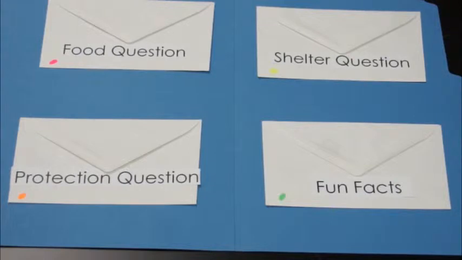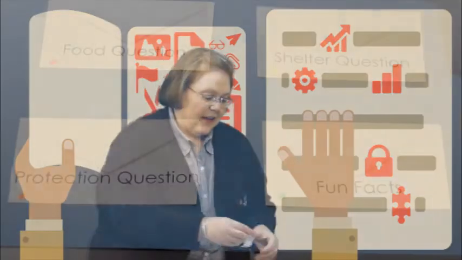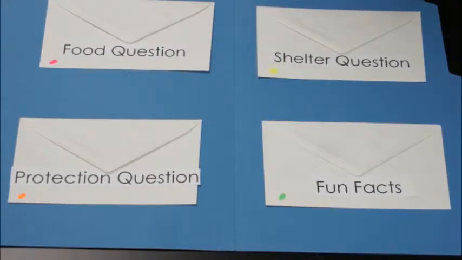And then as always, as your primary students start doing research, they always find all these different factoids that they love to find. So how much does a hippopotamus weigh, or how much food can an ant carry? So all those different fun facts, those little trivia pieces they love to see. And so I always like to have one envelope that's about a fun fact.